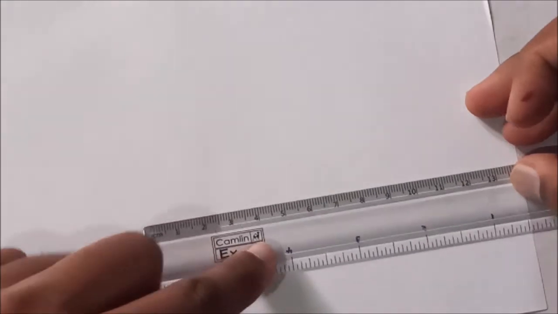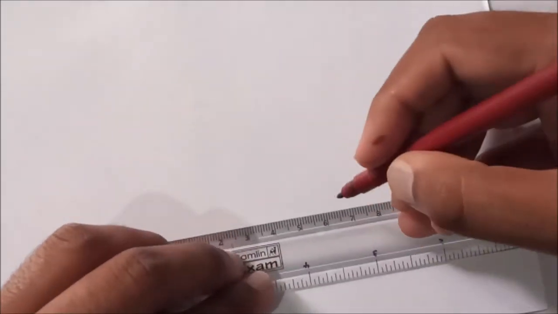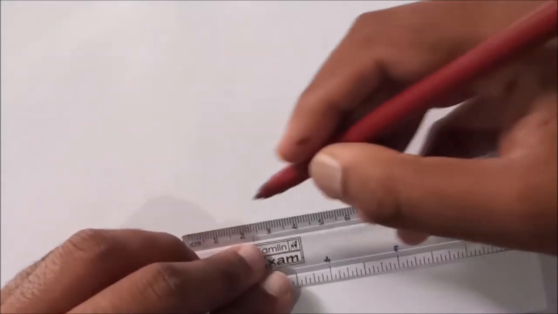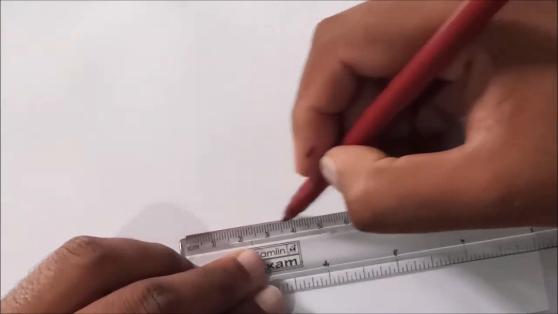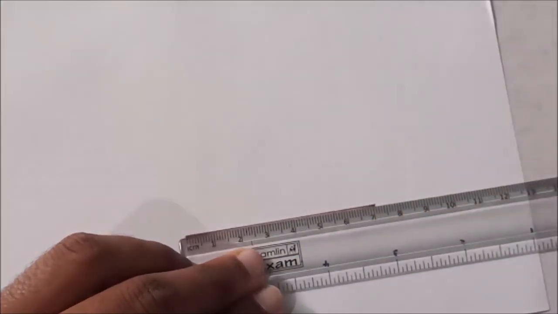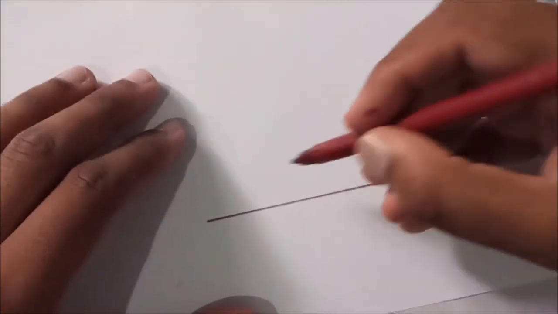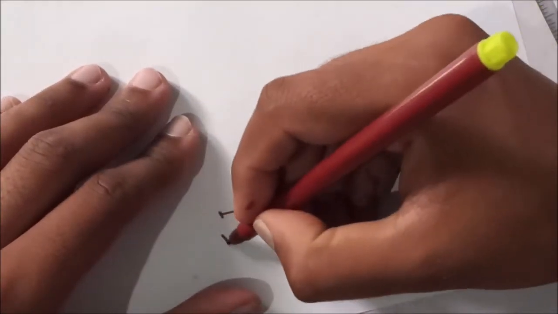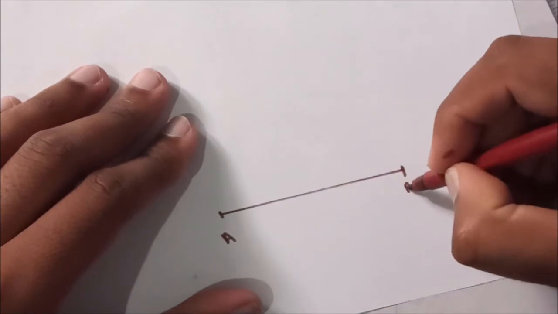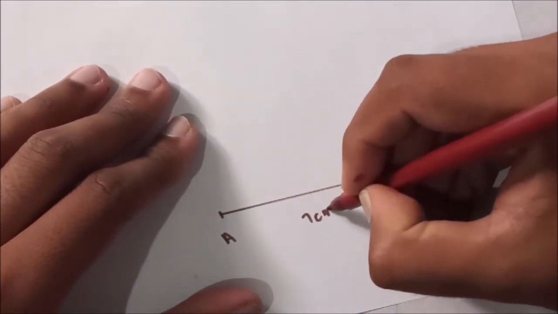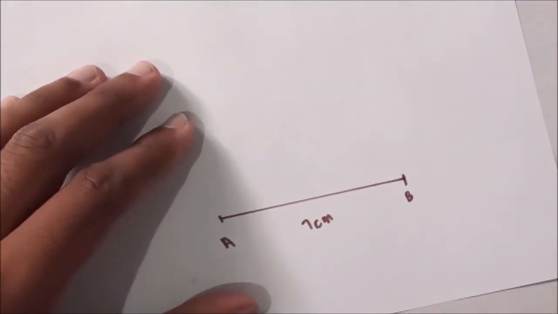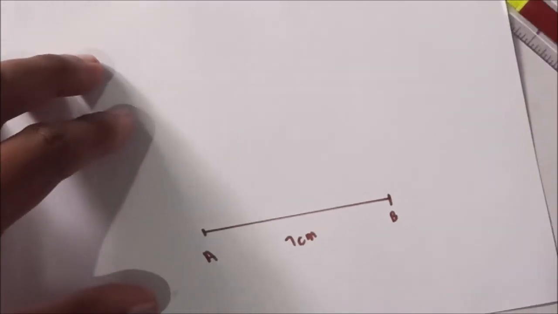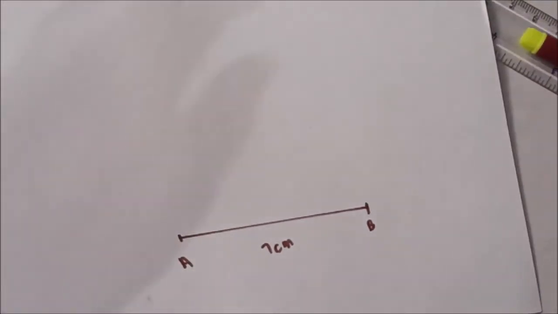Okay, so first we'll draw a line, seven centimeters. So AB, 7 centimeters. So next one, draw a line.